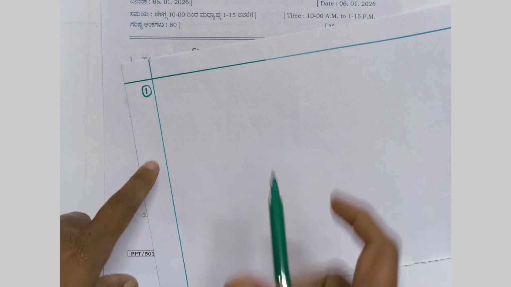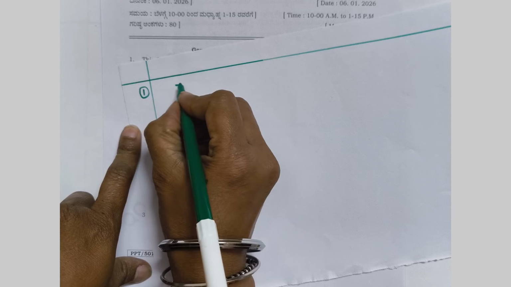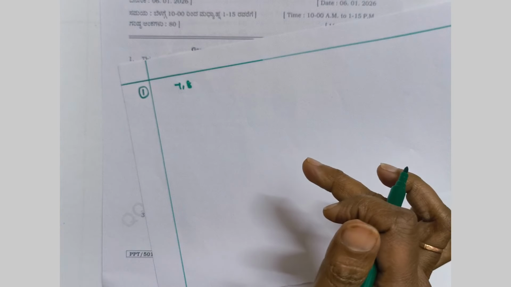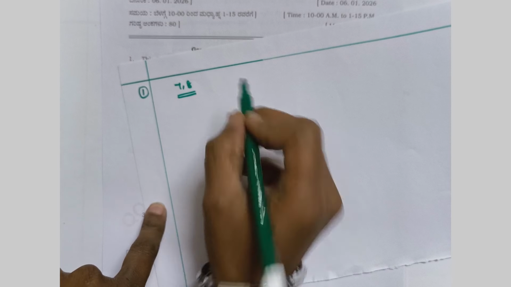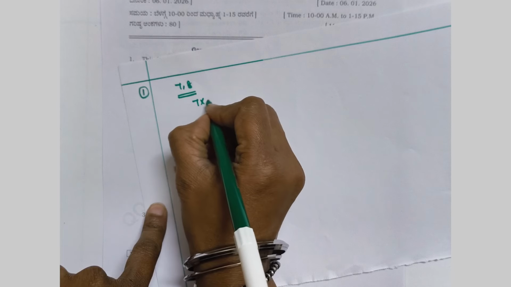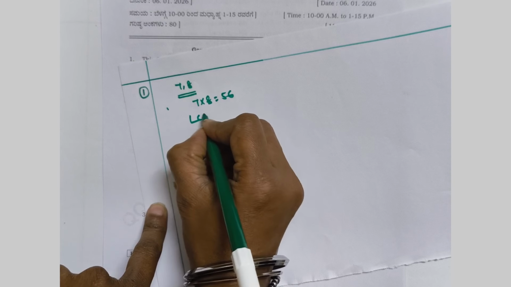See here, what are co-primes? Co-primes means any two numbers whose common factor is 1. For example, I am taking 7 and 8. The common factor of 7 and 8 is 1, so 7 and 8 are co-primes. So how will you find the LCM of co-primes? 7 into 8, 7 8s are 56, that is the LCM. Okay, LCM is 56.